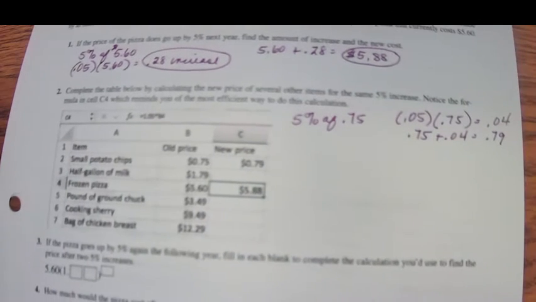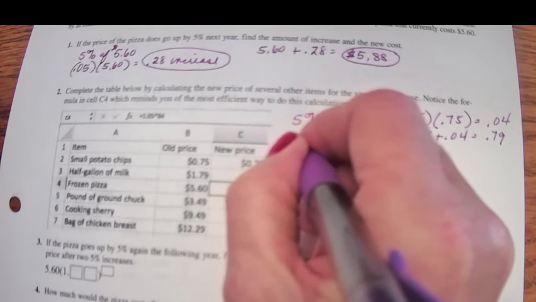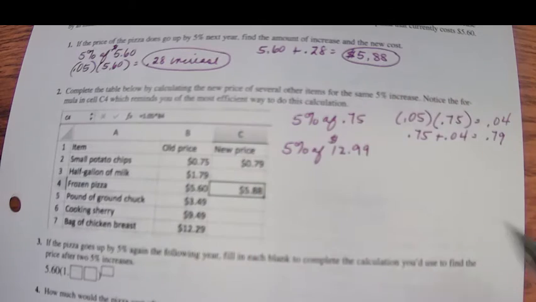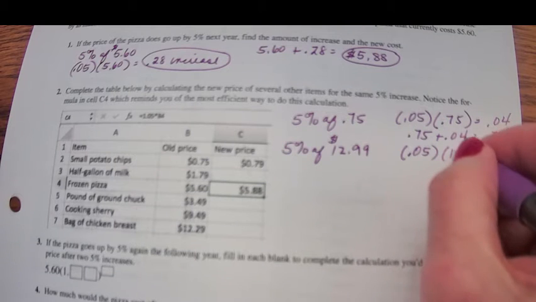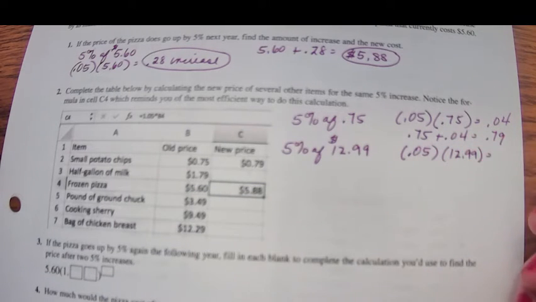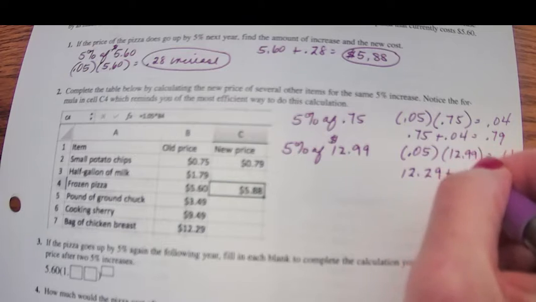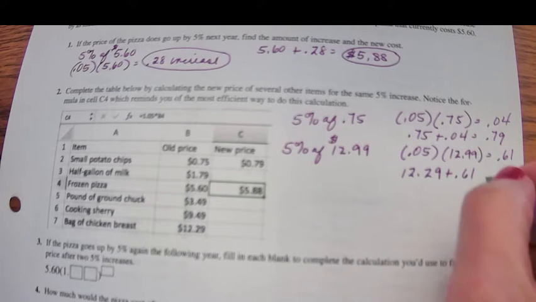And we would go through this for all of these items, but let's go ahead and do the expensive item here, the bag of chicken. 5% of $12.99. We know that means writing 5% as a decimal. $12.99 is the price, and when you do that on your calculator, you get a 61-cent increase. So what's the new price? $12.29 plus 61. That's $12.90.